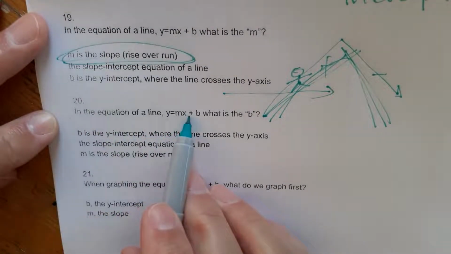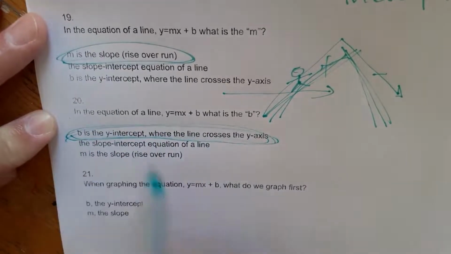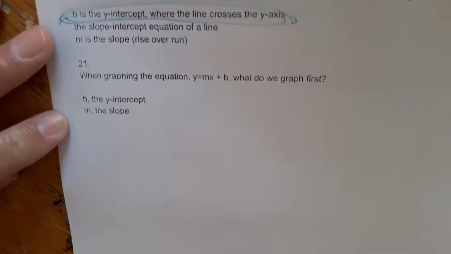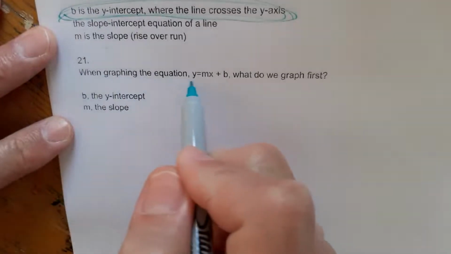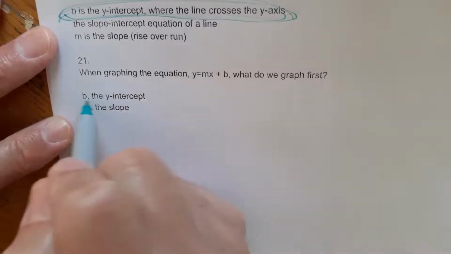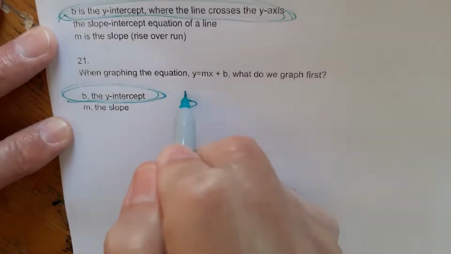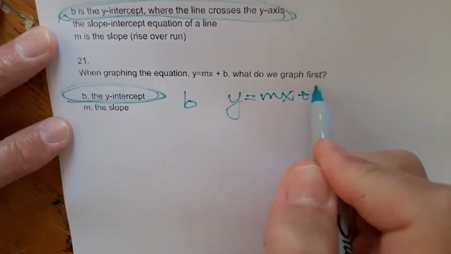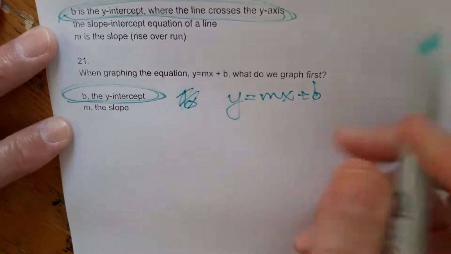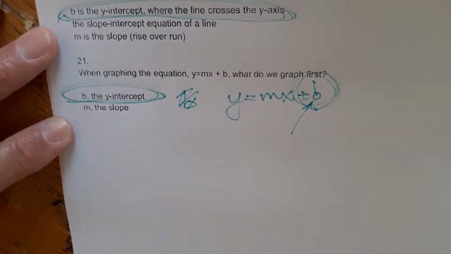In the equation of line y equals mx plus b, what's b? B is the y-intercept. So hopefully this jogs your memory. Hopefully you can go back and say, all right, I do remember how to graph. Use Desmos.com to check. When graphing the equation y equals mx plus b, what do we do first? Always graph the y-intercept first. And maybe you can just go alphabetical in this case too, because it's a b, right? In the equation y equals mx plus b, what's your first alphabet item, right? If your first letter in the alphabet's B, do that first, you guys. Go for the y-intercept, plot that point first, right?